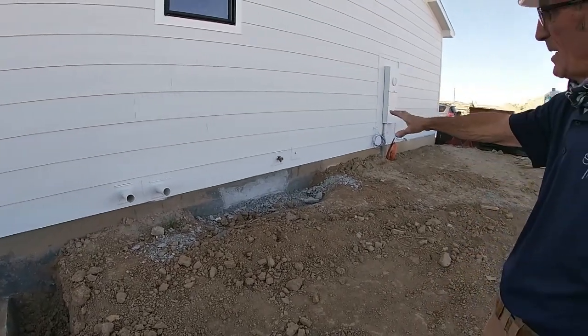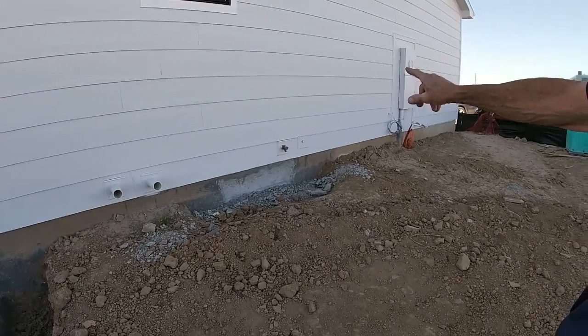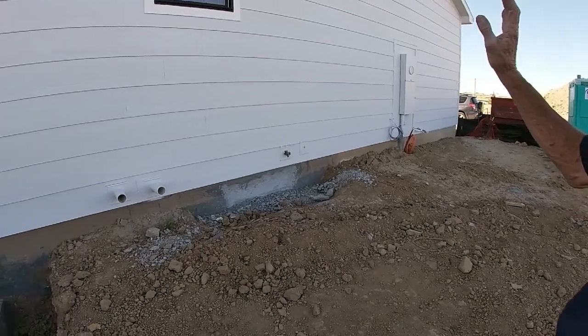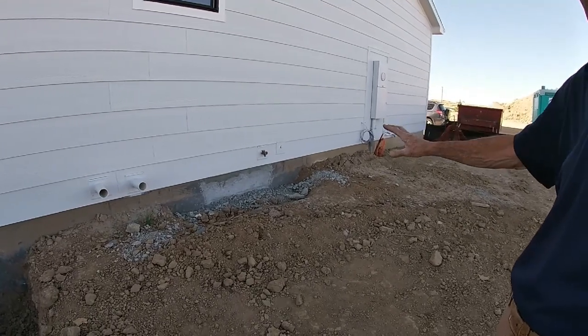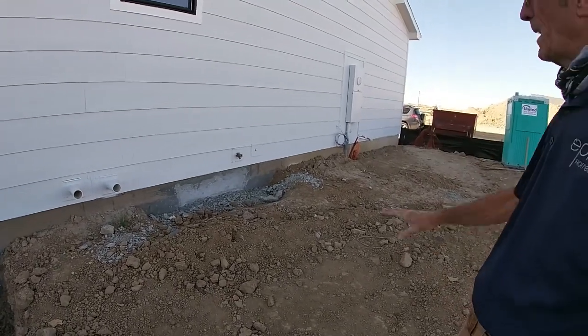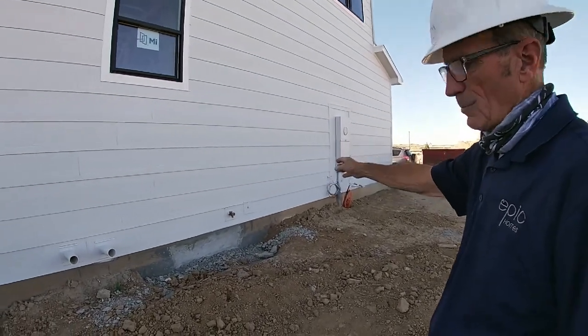We also have on this side another hose bib, and that penetration next to it is the sprinkler tee. That's where the irrigation for the landscaping, that's where the valve box will be. There'll be a vacuum breaker there. So that's what that penetration there is. You got the hose bib and the sprinkler tee.